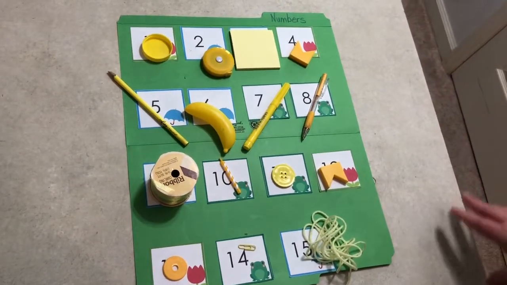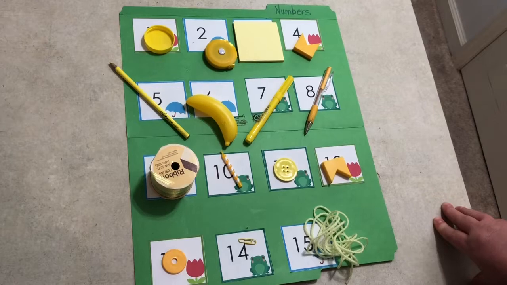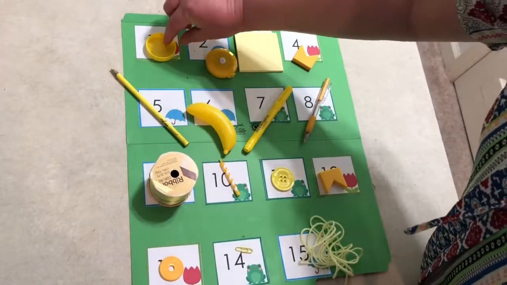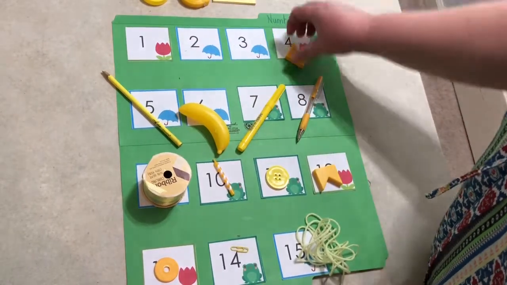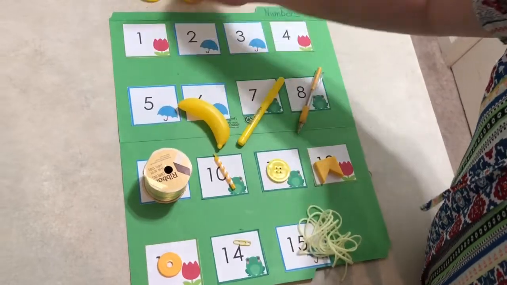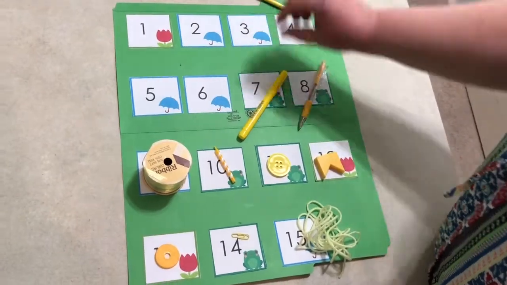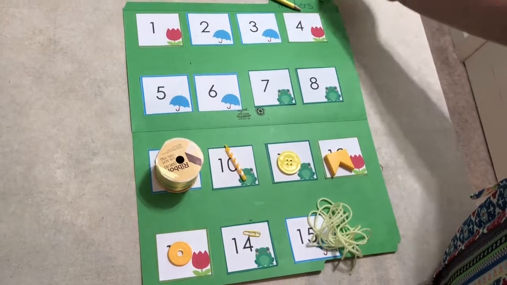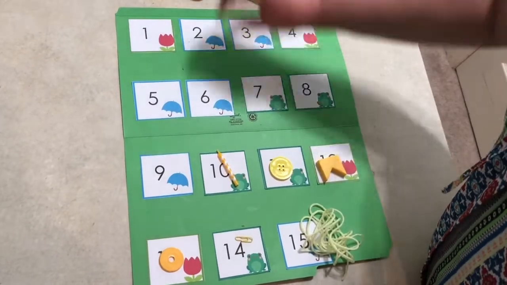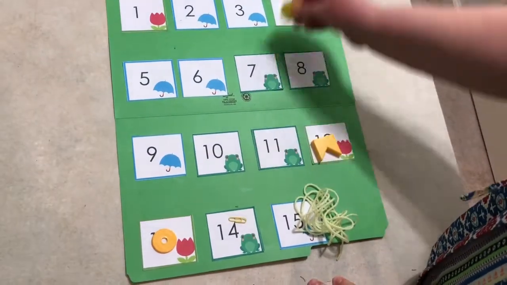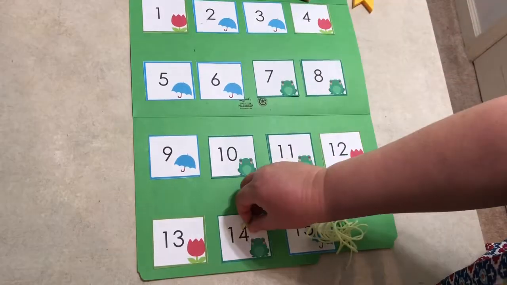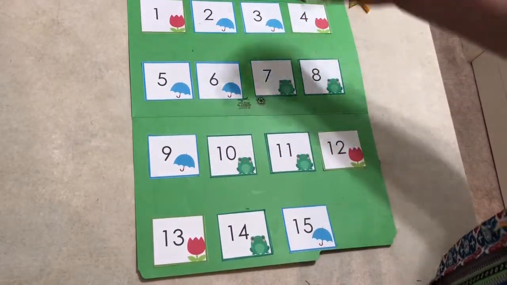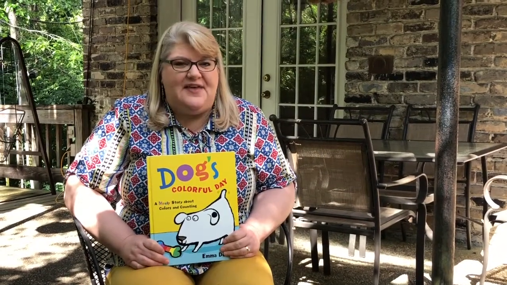You can go on a little search around your house too and see how many things you can find that are yellow today. Let's count together. 1, 2, 3, 4, 5, 6, 7, 8, 9, 10, 11, 12, 13, 14, 15.